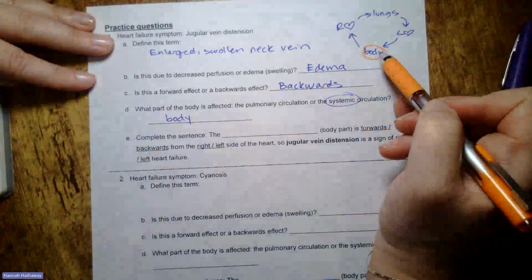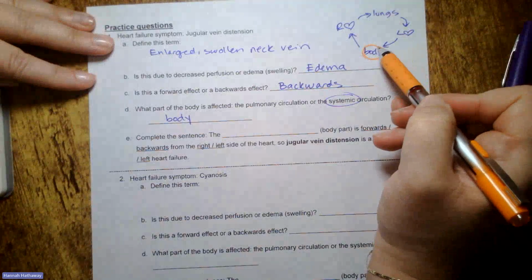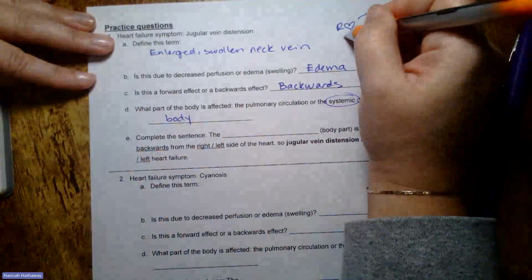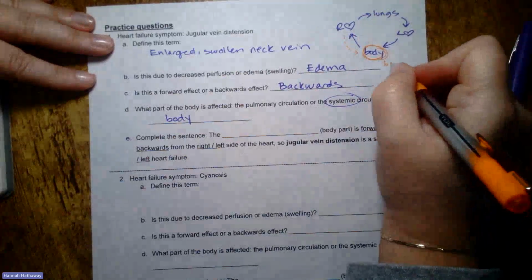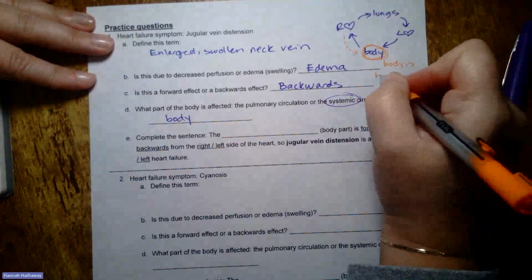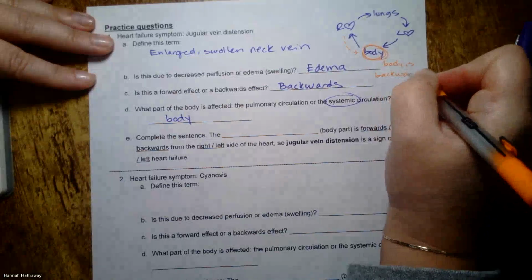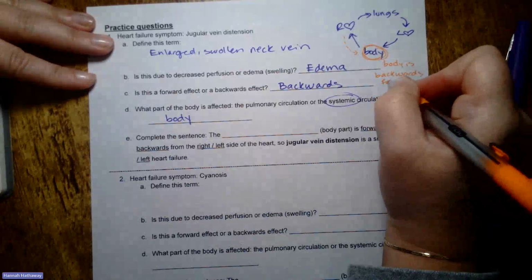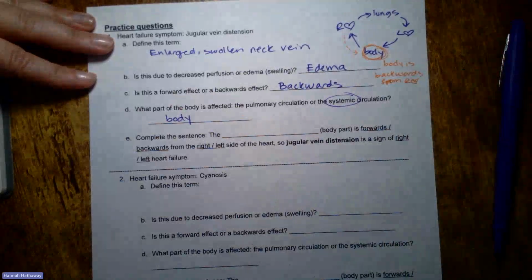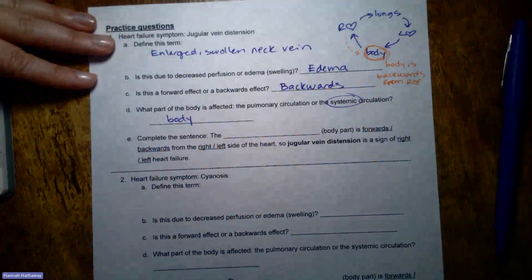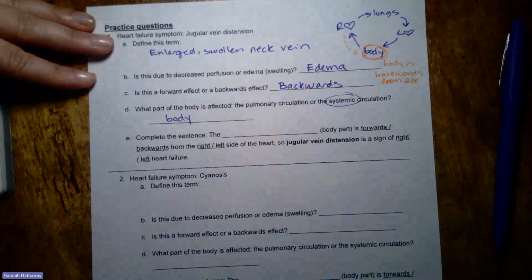Well, it's forwards from the left side, right? Because that's the normal way the blood pumps. But it's backwards from the right side of the heart. The body is backwards from the right side of the heart. That's a right, an R, and a heart. Okay, so now knowing that, we can go ahead and complete this sentence.